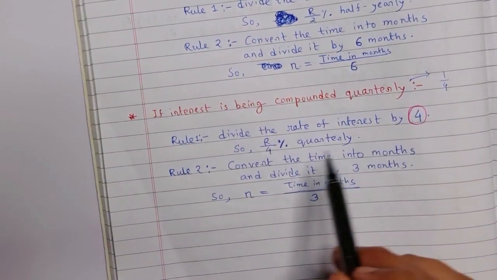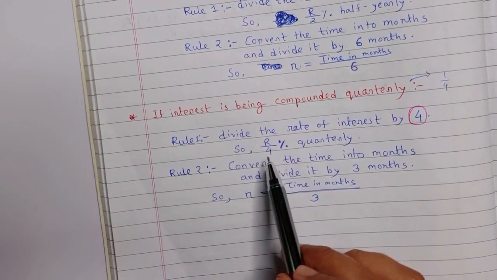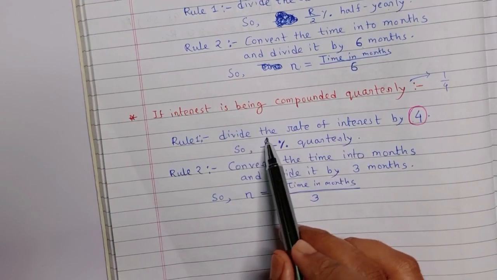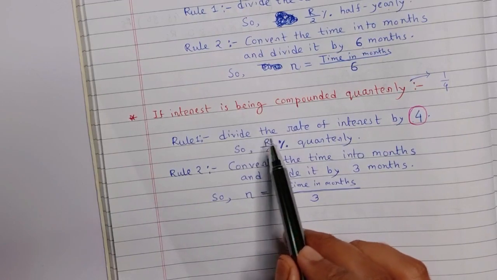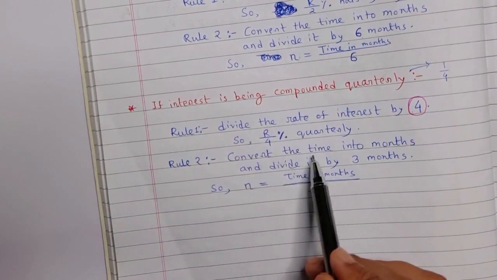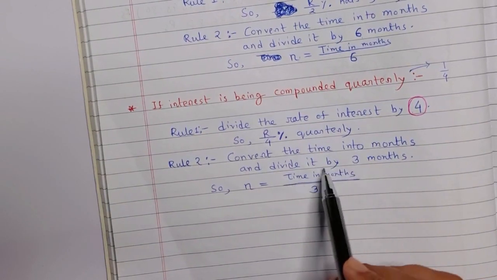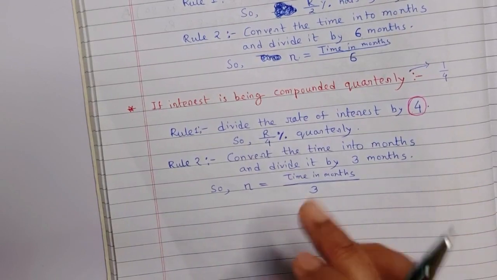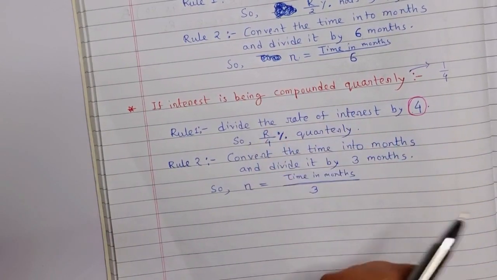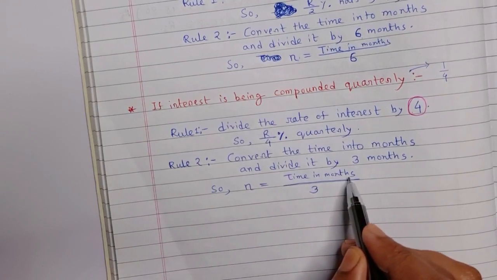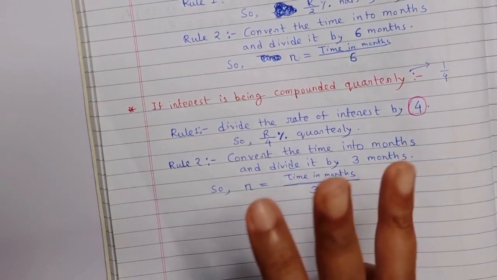That's why you have to divide the rate of interest by 4 and you will get the quarterly rate of interest, because in the question the rate of interest will be given per year. Then rule number 2: convert the time into months and divide it by 3 months. Since a quarter of a year means 3 months, the time you have should be converted into months, then divided by 3.